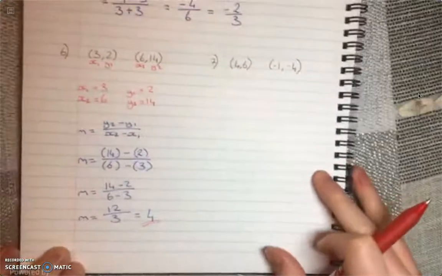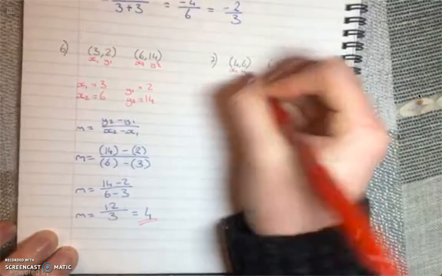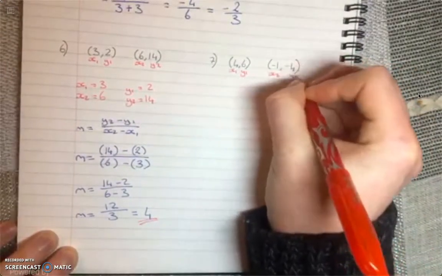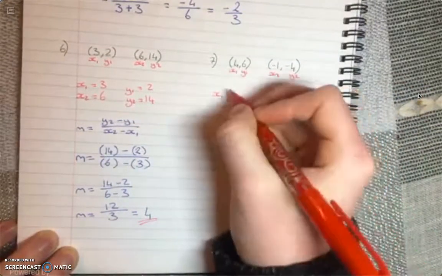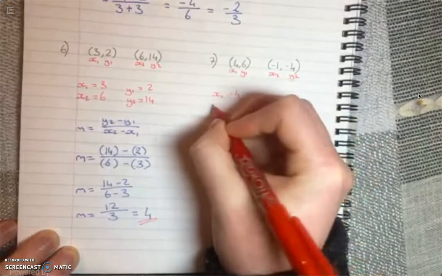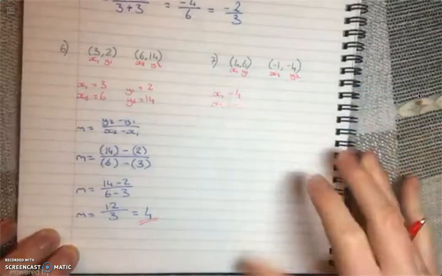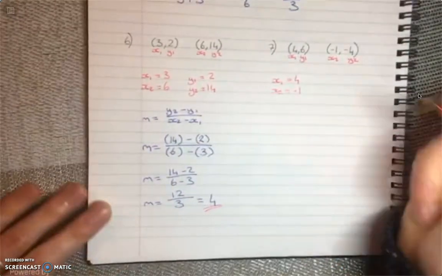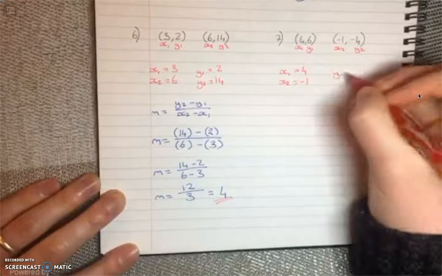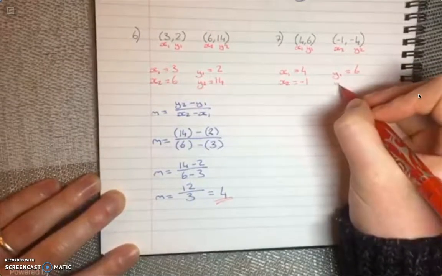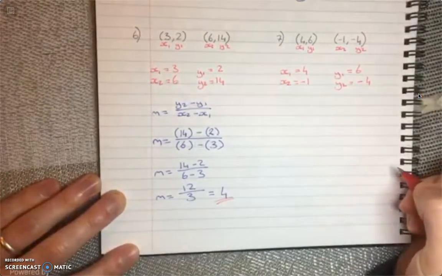So 7, I'm going to do the exact same that I've done every single time. x1, y1, x2, y2. So all this means is that my x1 is underneath the 4, so my x1 equals 4. My x2 is underneath the minus 1, so my x2 equals minus 1. My y1 is underneath the 6, so y1 equals 6. And my y2 is underneath the minus 4, so y2 equals minus 4.